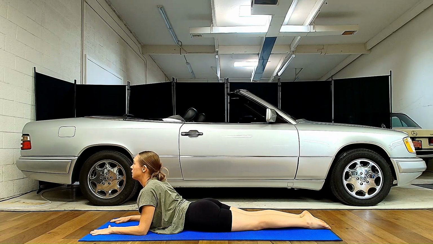Take a deep breath in. And then exhale, stay. Good. And take another moment here, opening through the chest. Feeling a nice, good back bend here. Exhale.